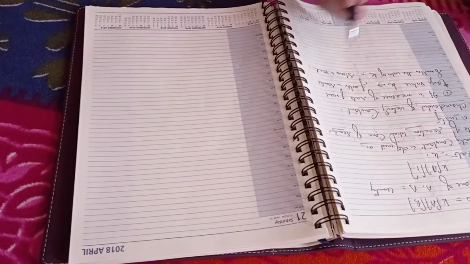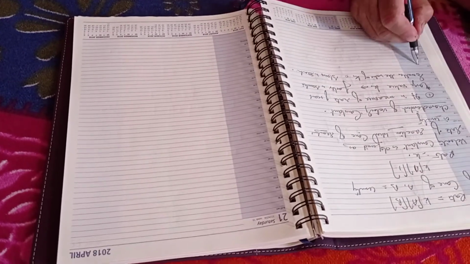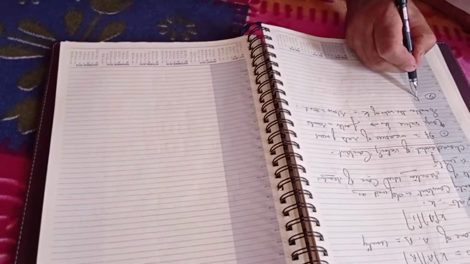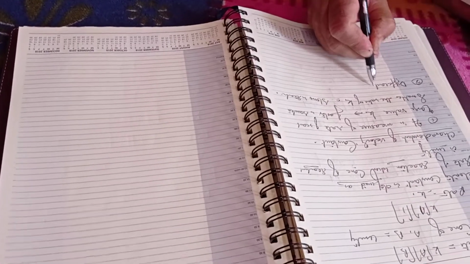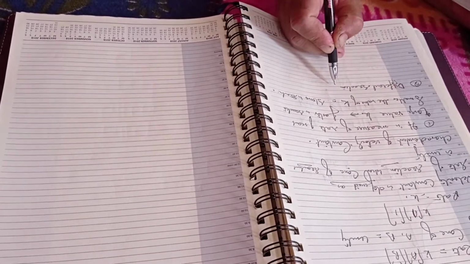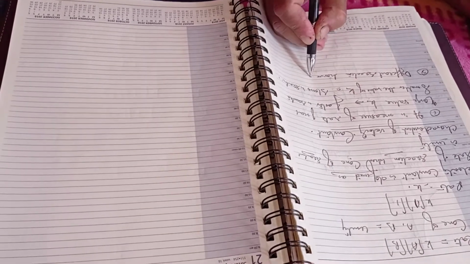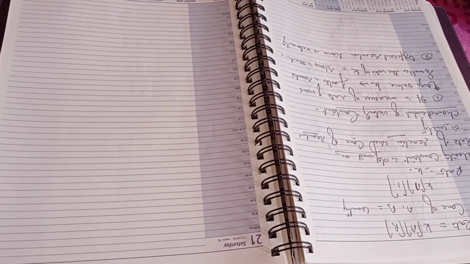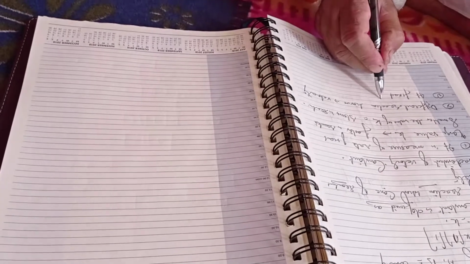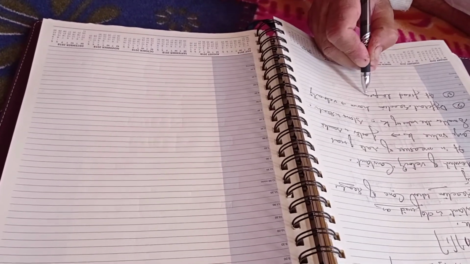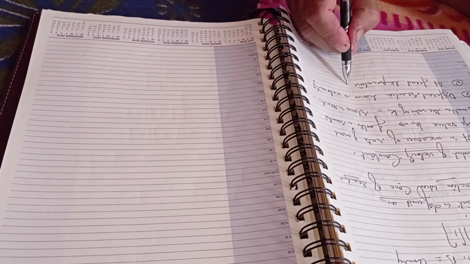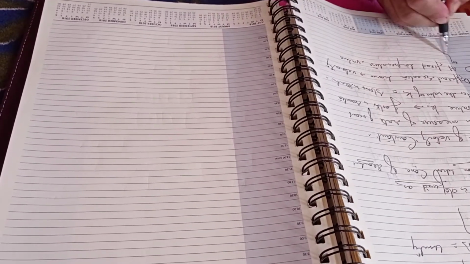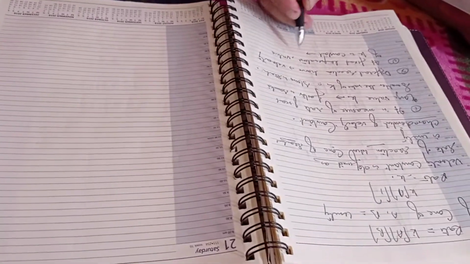That is why we call it the measure of rate of reaction. Number second, different reactions have different velocity constants. Each reaction has its own velocity constant at a fixed temperature. Number third, at fixed temperature, value of K is constant, and it changes with temperature.